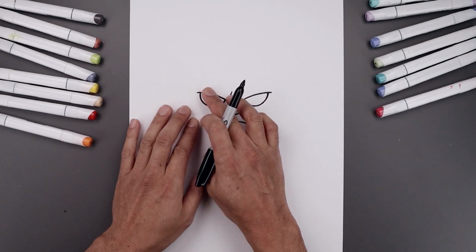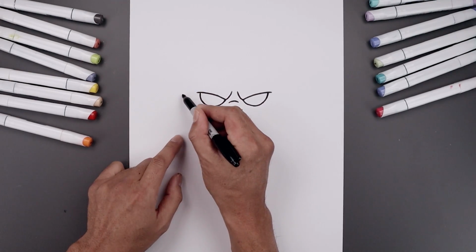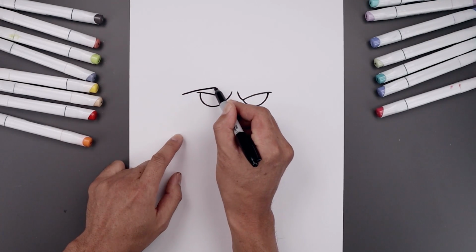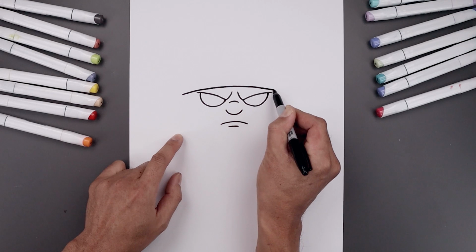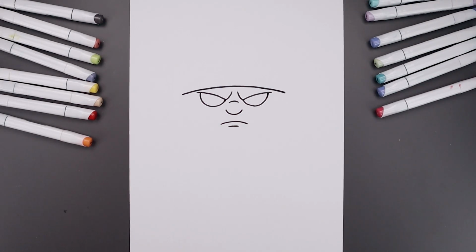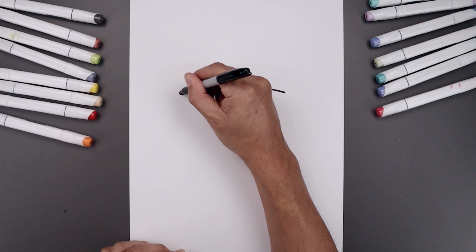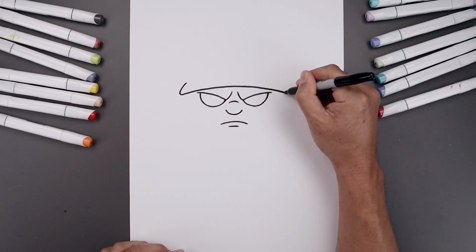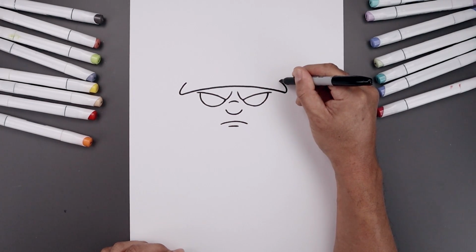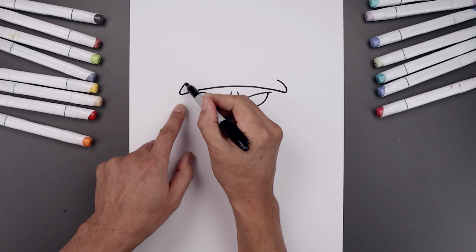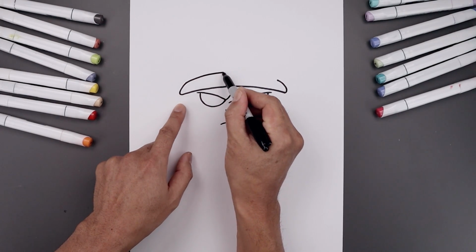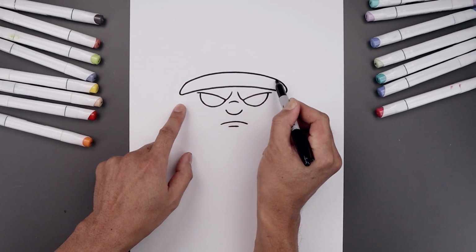Let's move back up and add a curve above the eyes. We're going to start over on the left, curve this up, and then bend that back down on the right side. Now I'm going to round out the end of the brim, coming around, and bending that in towards the side. And we'll close off the top with a curve, going up and then back down.